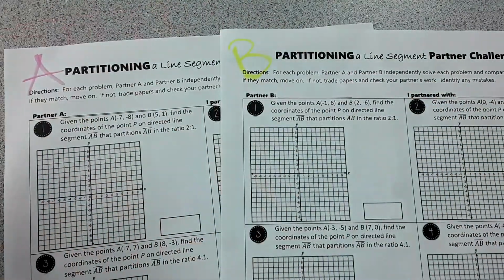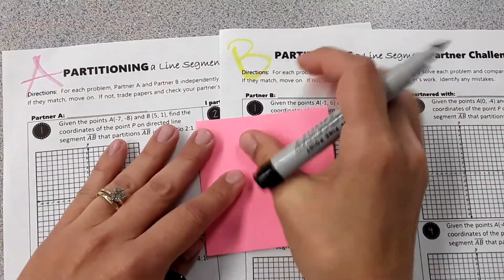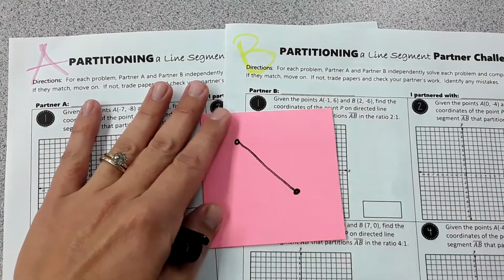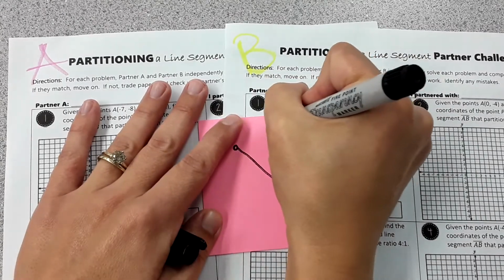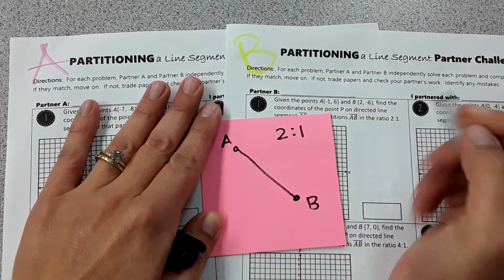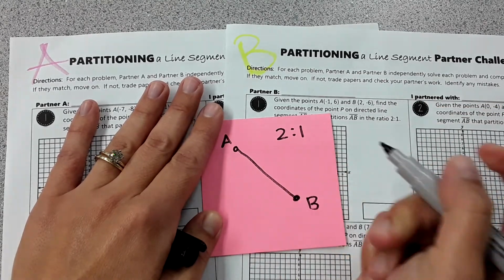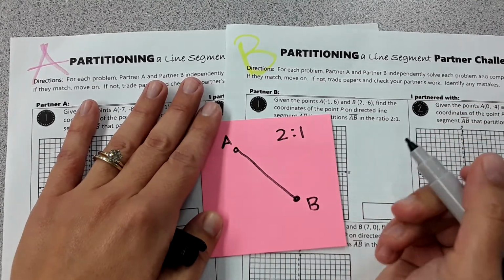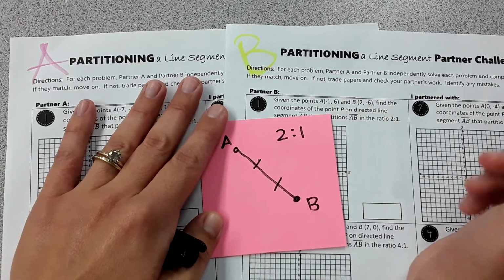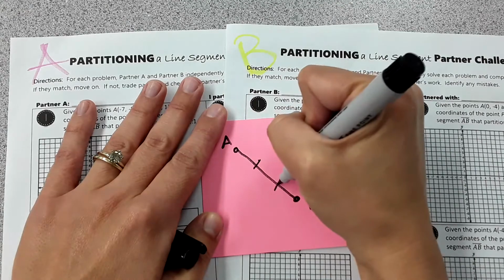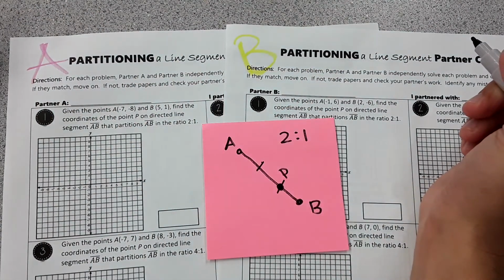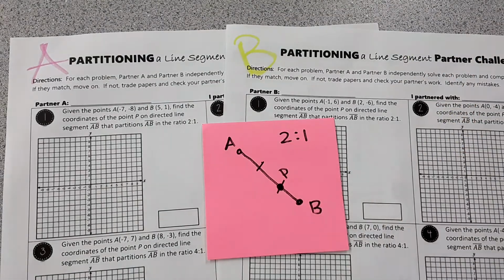Then the other concept that is important is we're going to be graphing a line, and then we're going to be partitioning that, for example, into a 2 to 1 ratio. We have point A, point B. We need to figure out where we partition this to have that 2 to 1 ratio. Well, you need to break that line segment up into 3 parts, and then 2 to 1 from A would be right here. This would be where point P is. And that's what we're doing. And I'll show you the math to do that.